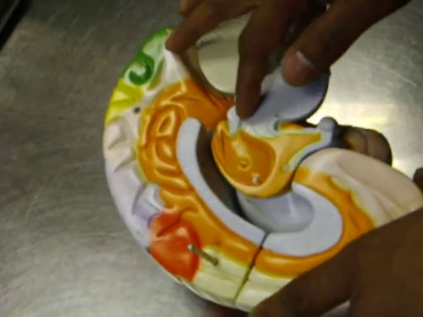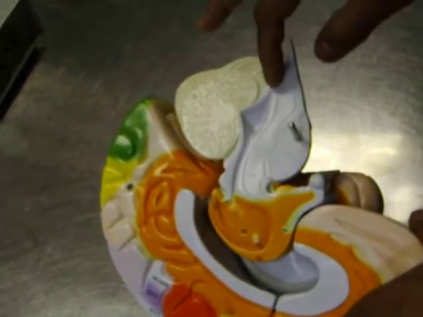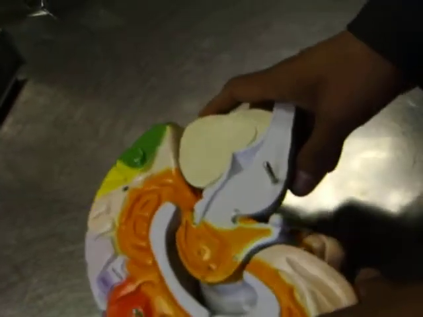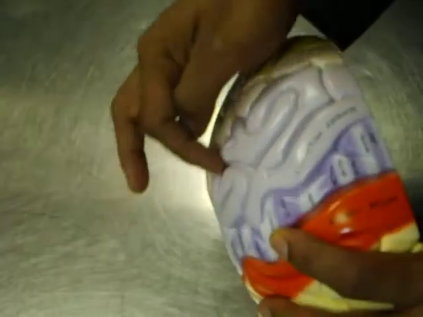This is the aqueduct, cerebral aqueduct, and this is the fourth ventricle. And eventually we will have the central canal. And this is the spinal cord. All right. And these small areas over here elevated, these are called gyrus, and these are the sulci.